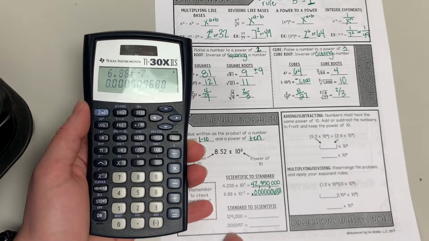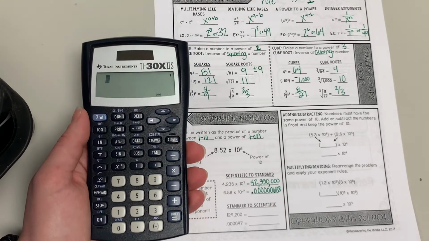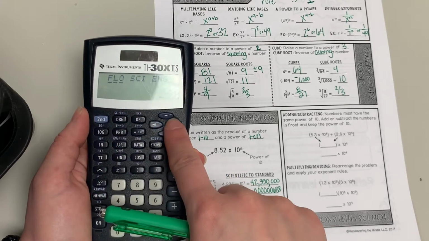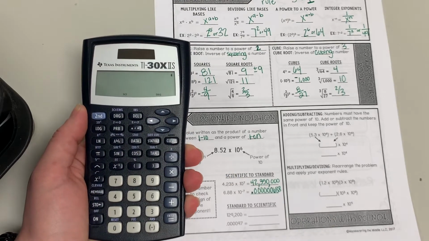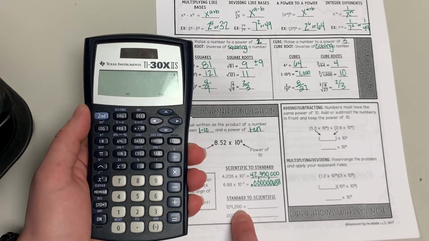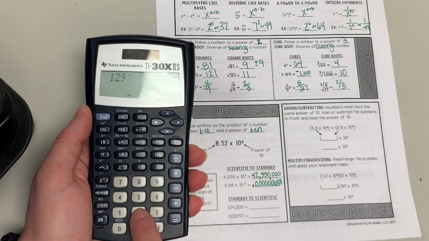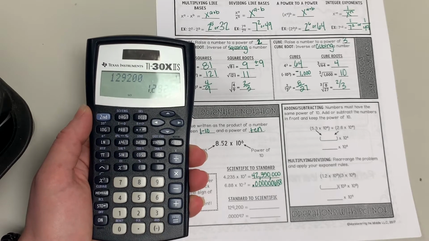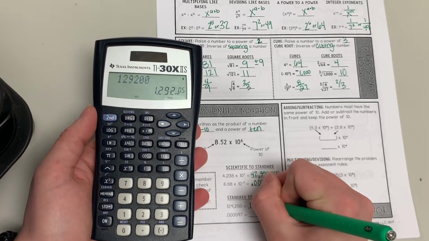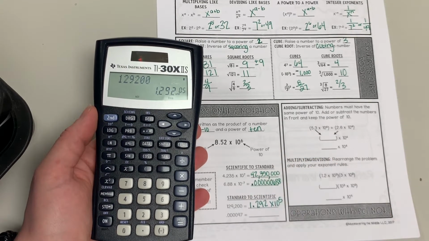Now let's practice standard to scientific. This is when you're going to want your calculator in scientific mode. So second, scroll over to Sci and hit enter. Now you're just going to type the number exactly as it appears and it will give it to you in scientific mode. 129,200. Enter. There's your answer: 1.292 times 10 to the 5th.